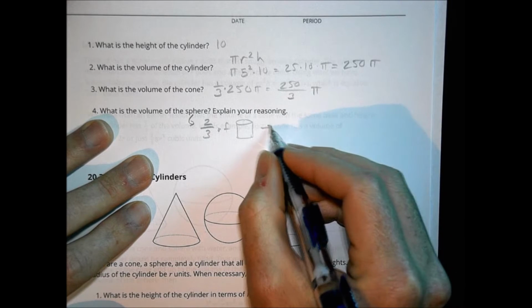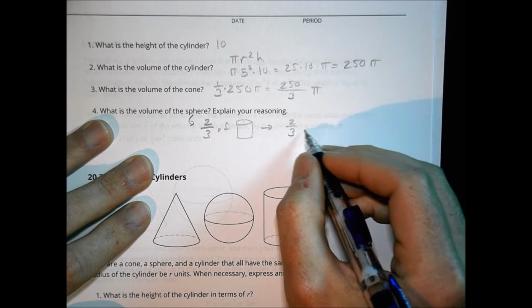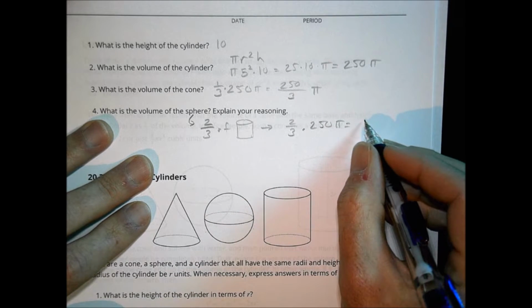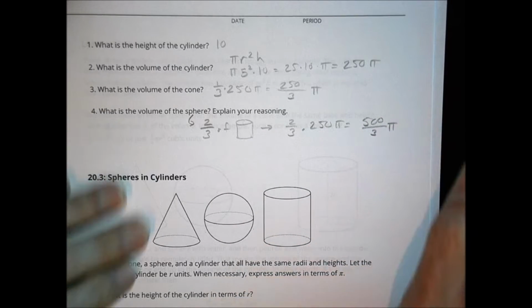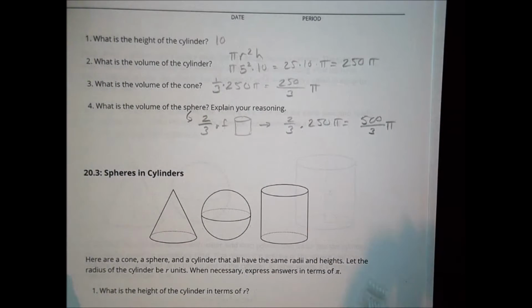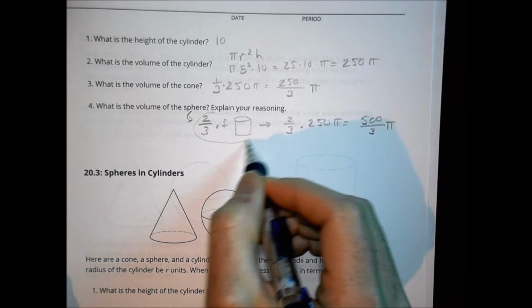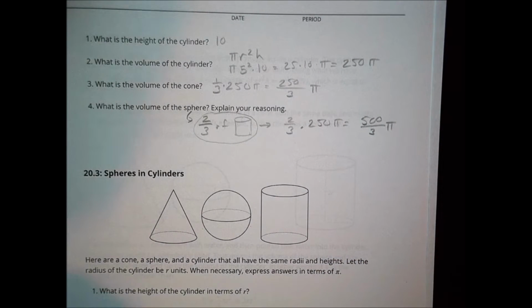So if we do 2/3 of the cylinder volume, which is 250 pi, it's going to be 500 over 3 pi is the volume of our sphere. So a sphere is 2/3 of a cylinder. That's what we've got to keep in mind for this little activity.